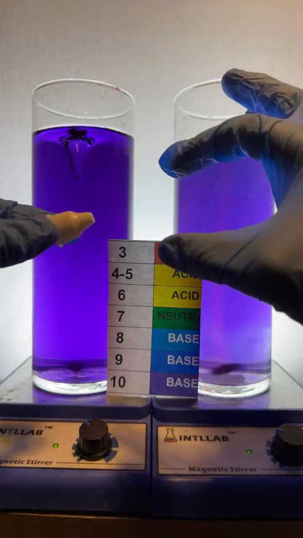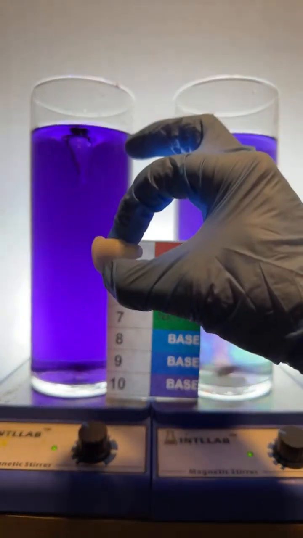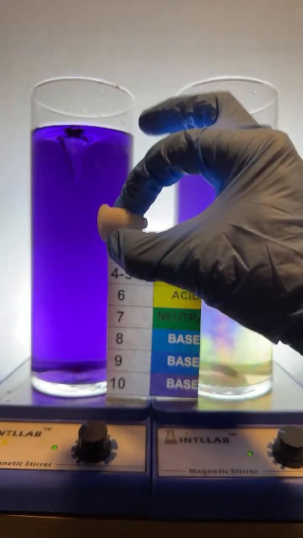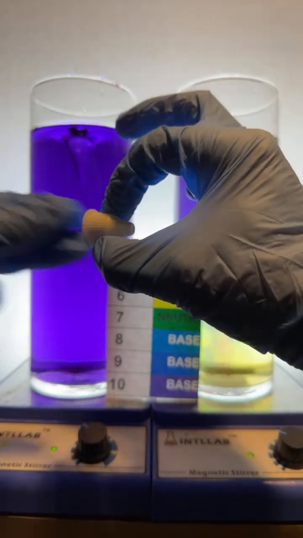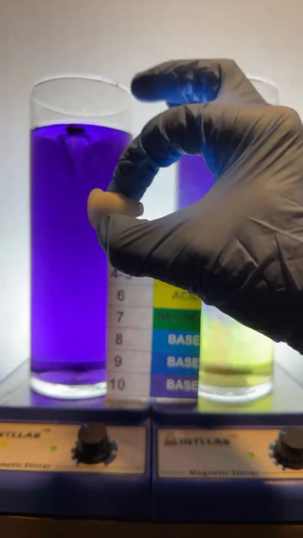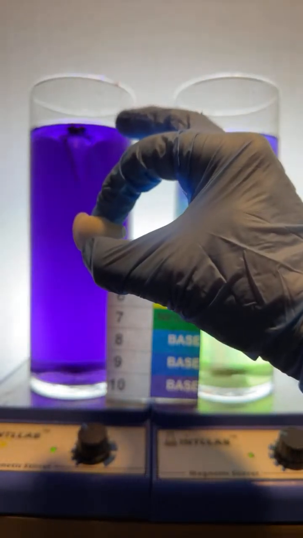So if phenolphthalein binds to a proton, it has a ring shape, and it's colorless. When there's a lot of acid around, there's a lot of protons around, so phenolphthalein molecules all grab onto that, and they all take on this ring shape, and the molecule is colorless.